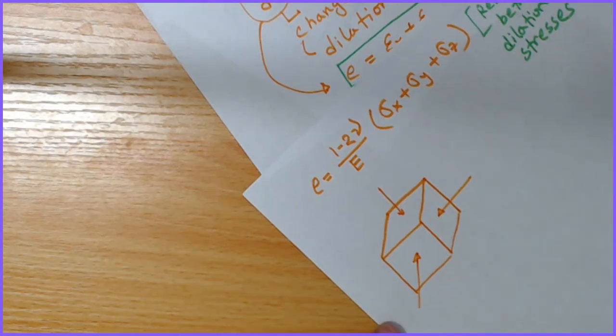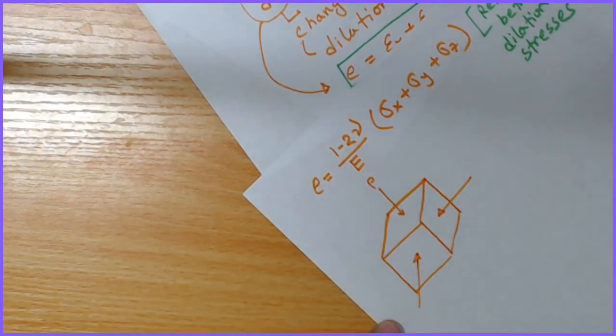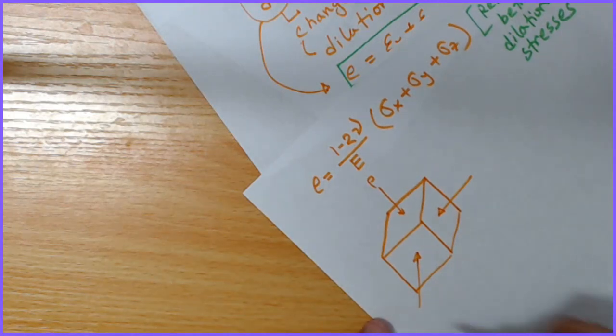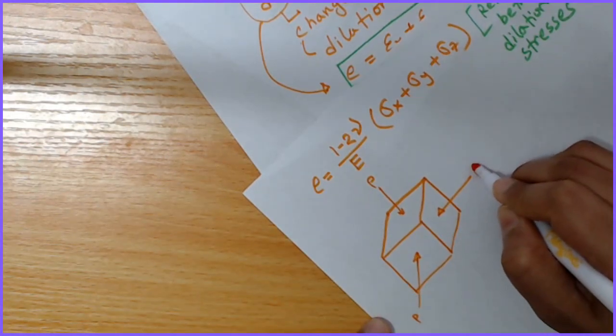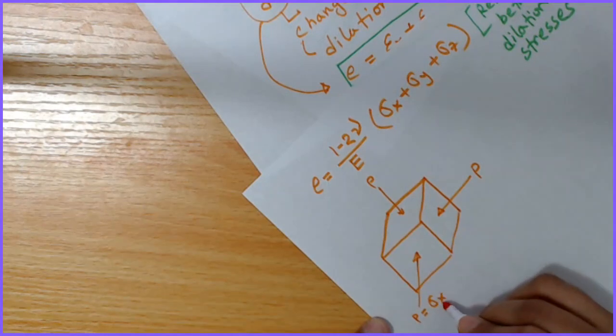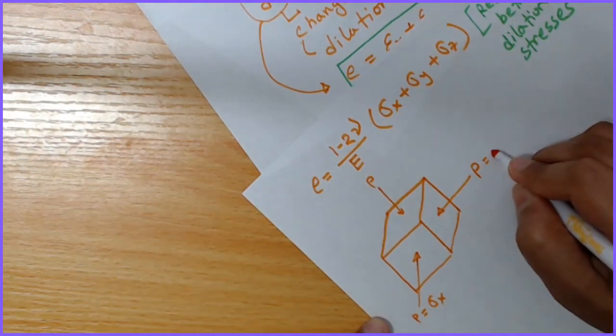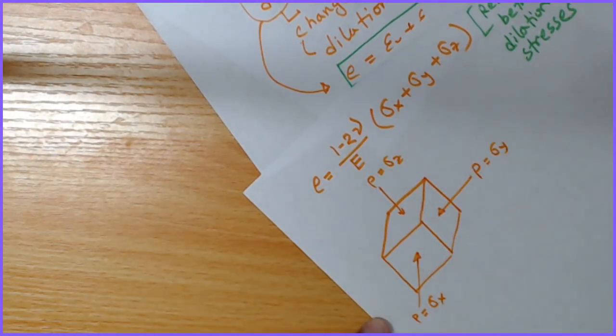If this element is submerged in water, in a liquid, it experiences pressure in every direction, x, y, z. So we can write sigma x, sigma y, and sigma z.